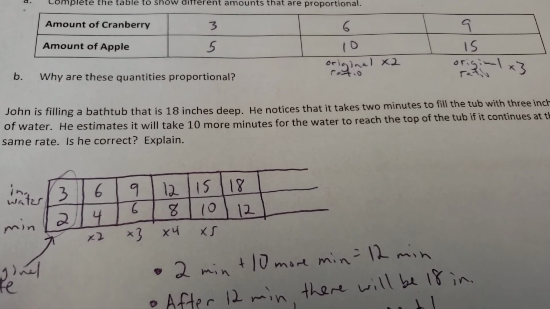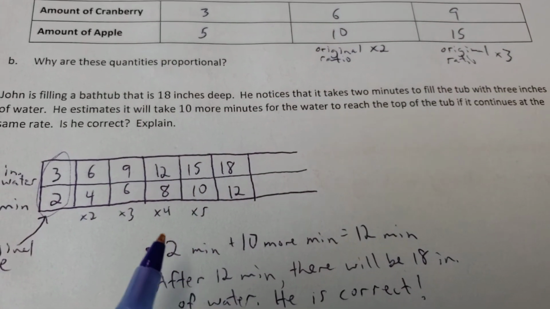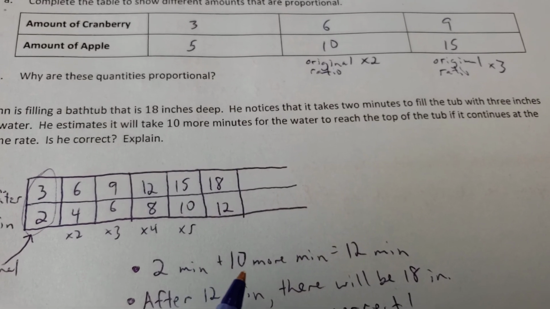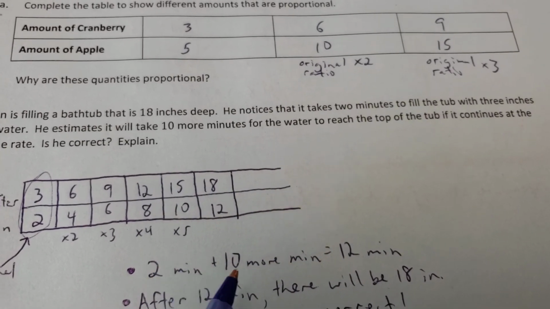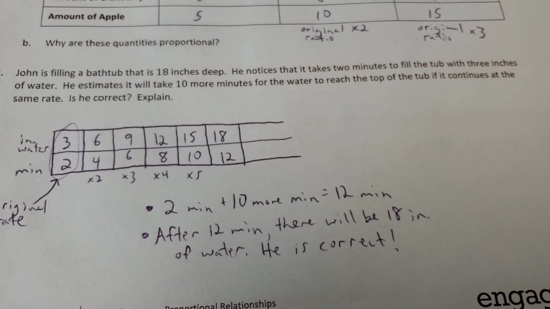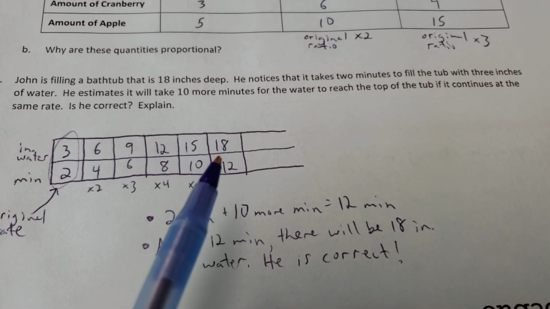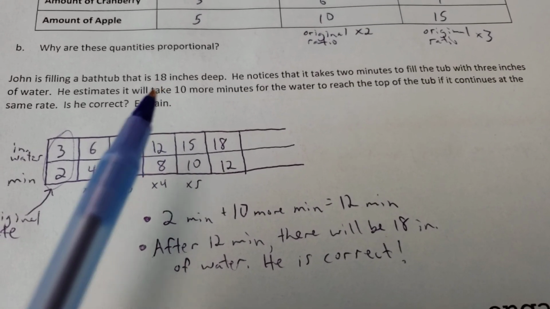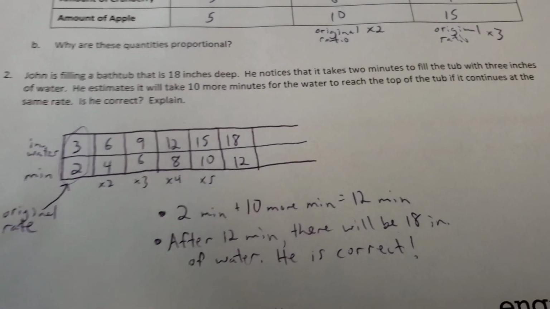Now, why did I stop at the 12-minute mark? Well, he had already filled the tub up for 2 minutes, and then he says it's going to take 10 more minutes to fill the tub. So 2 minutes plus 10 minutes gives me 12 minutes, so I stopped the table. And at that 12-minute mark that I figured out, there will actually be 18 inches of water, and that's how deep the tub is, it said from the original problem. So yes, he is correct.